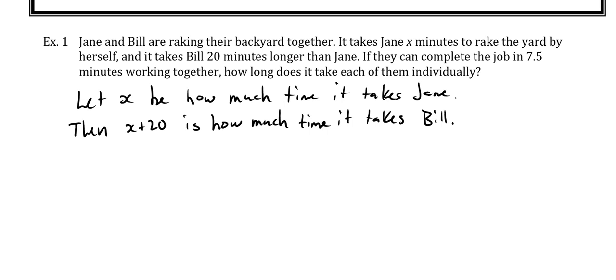Well, x is the amount of minutes it takes Jane to rake the yard by herself. So what do you think x might be? It could take her 100 minutes. I know we have no idea how big her yard is. But working together, it takes them 7.5. Can anybody guess at what ballpark it might be? Again, this is a good problem-solving skill. Somebody shout out a number. I'm not even asking for an estimation, it's just random. 10. Thank you.